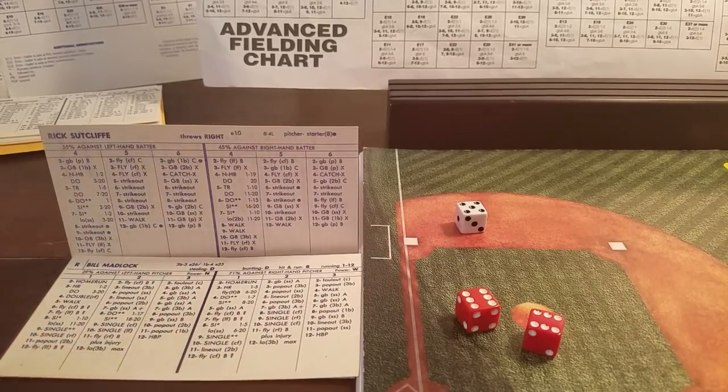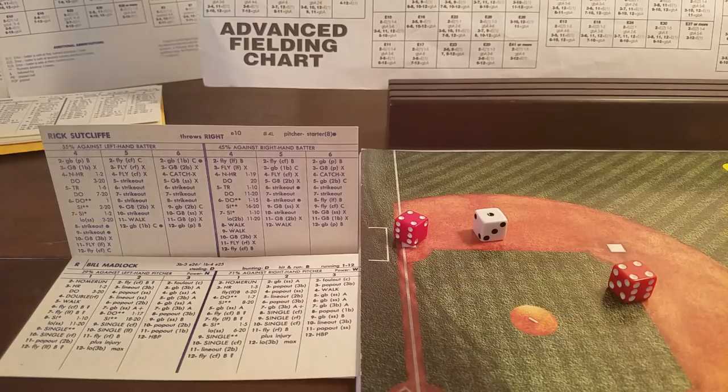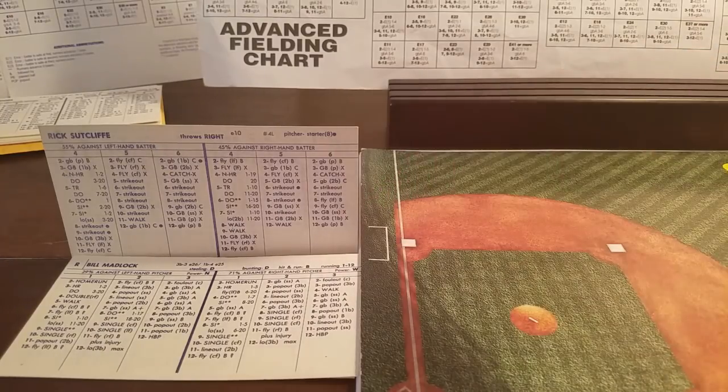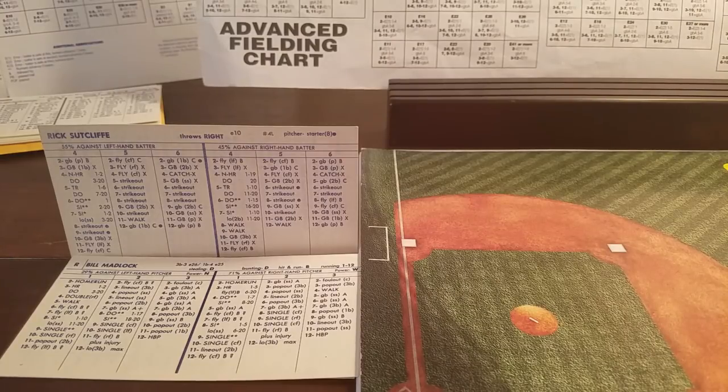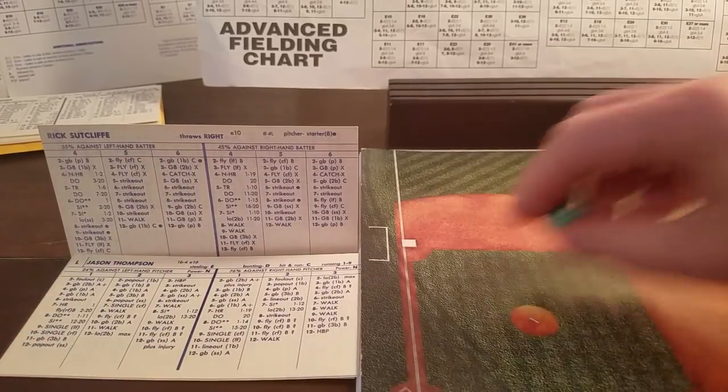2 up, 2 down for Bill Madlock, third baseman. See what Madlock can do against Sutcliffe. It's a 1-8. This time we're off Madlock against a righty. 1-5 is a single. 6-20 will be a line out to short. And that's a 5, so it is a single for Bill Madlock. So Madlock, a 2-out single, keeps the inning going for power hitting first baseman Jason Thompson.